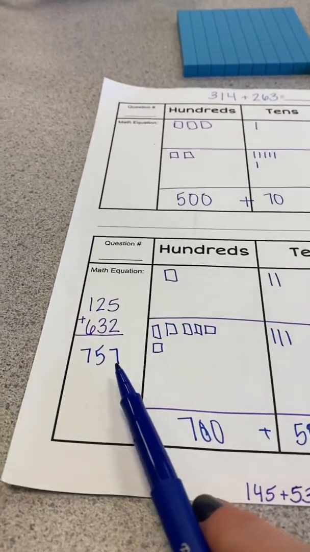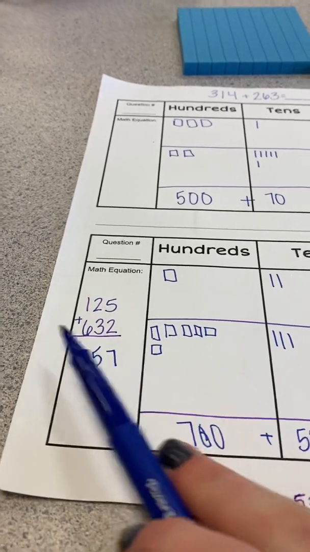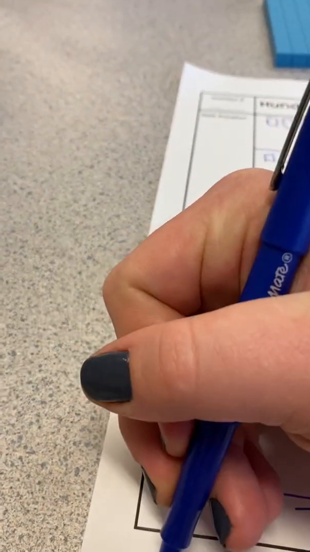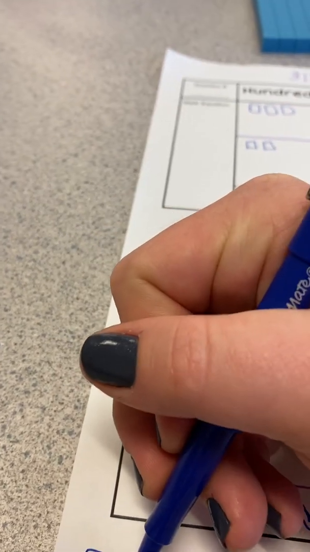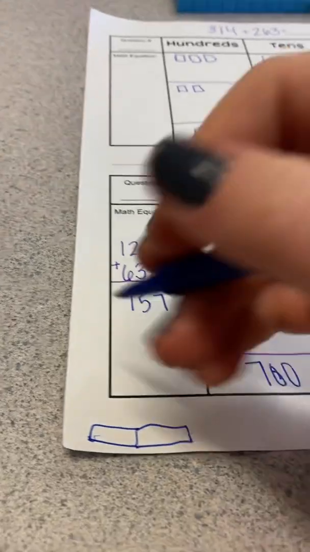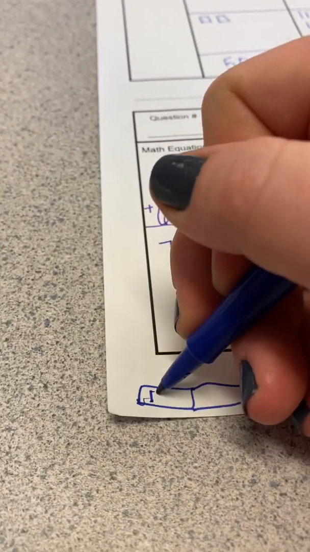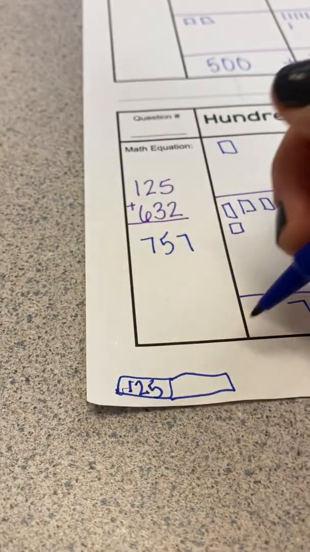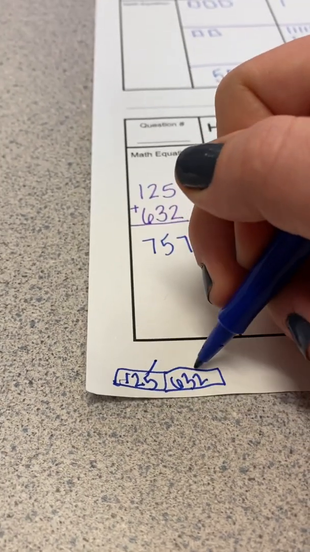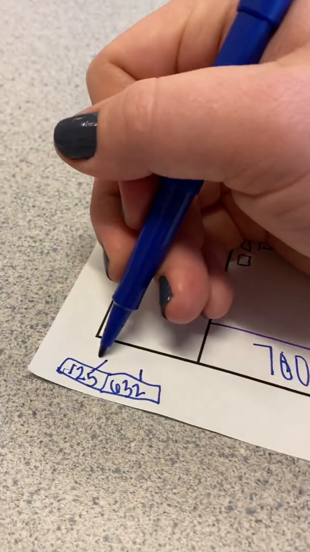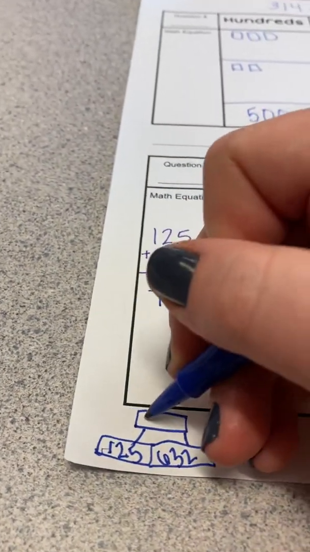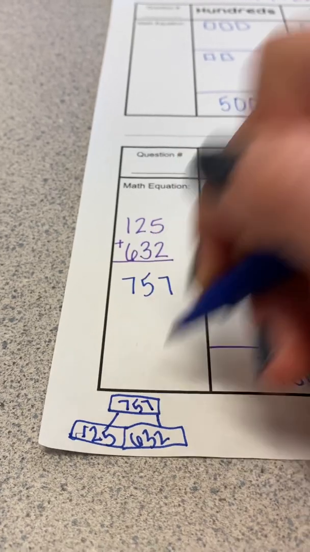Remember that the sum is always greater than the two numbers that we add together. And if I were to look at this as a bar model for an addition problem, I would have 2 bars to show that I'm adding things together. I'd have 125 in one and 632 in the next one. And then their total, or their sum, is what I put in my whole, and that would be 757.